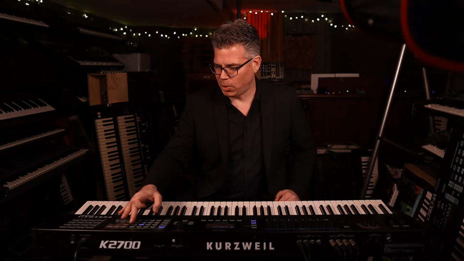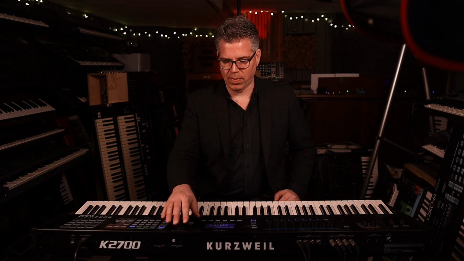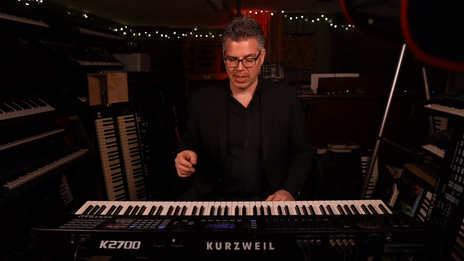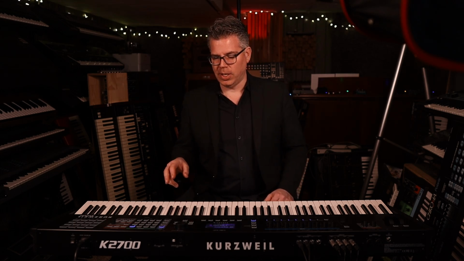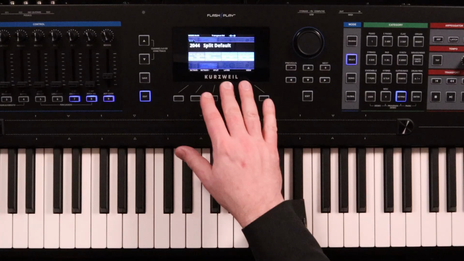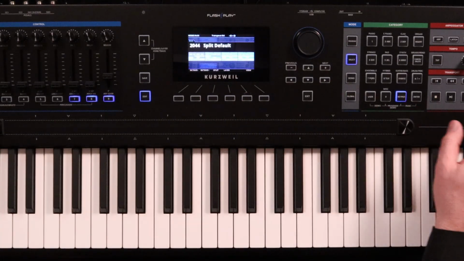Okay, so let's go back to our organ sound. 158. That's it. Okay. We're going to start our multi with this bad boy. So let's go into a blank multi. So here's a split default. Let's start with this one because it's going to be easy.